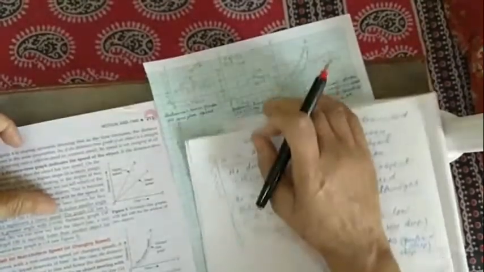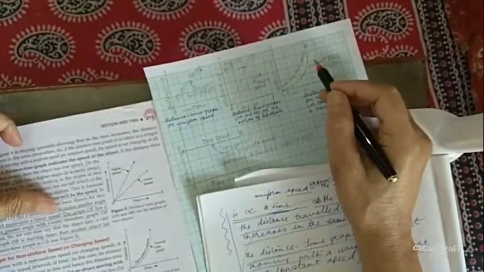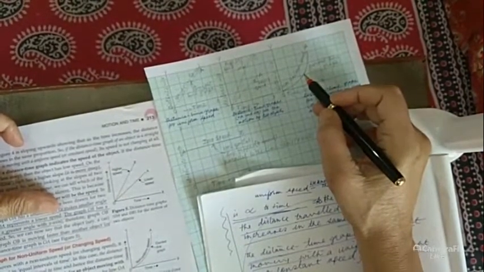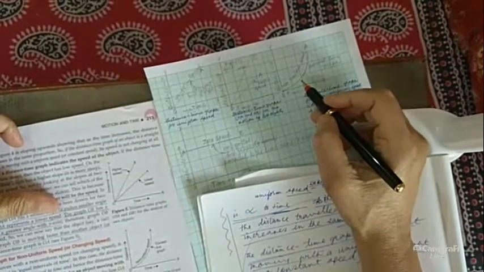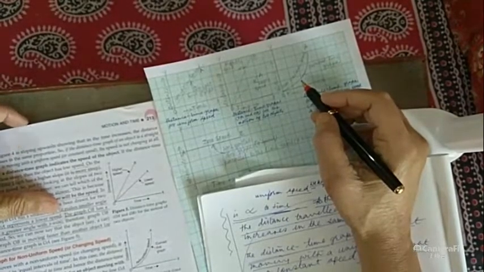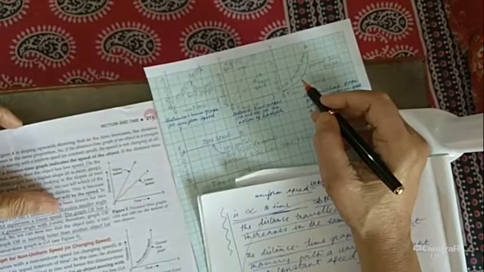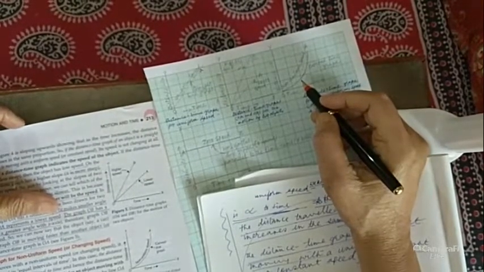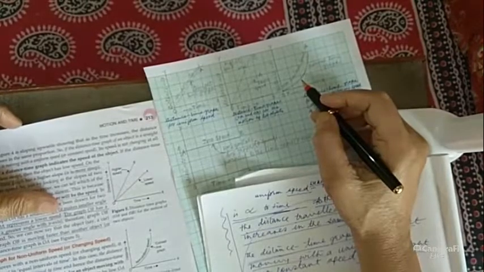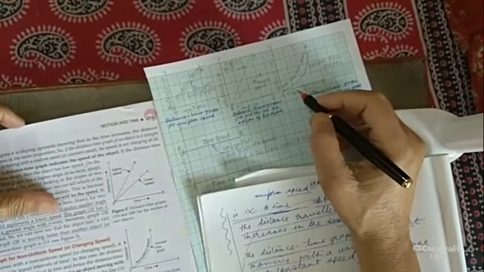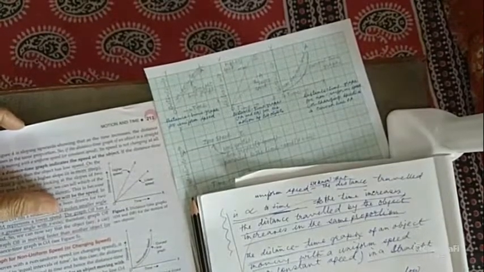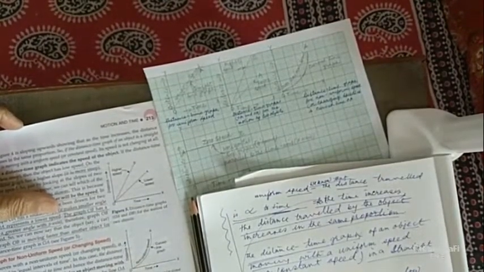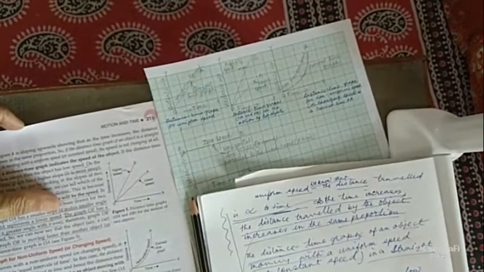Distance-time graph with non-uniform speed. That means the speed is not constant, continuously changing. Where is it happening? It happens on a congested road, or where the traffic is more, or sometimes the brake is applied by the driver due to the signal light or maybe due to the traffic. At that time the speed is continuously changing, and that is called non-uniform speed. That means speed is not constant.